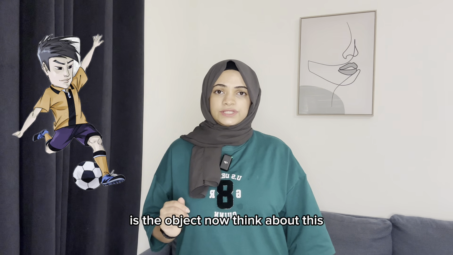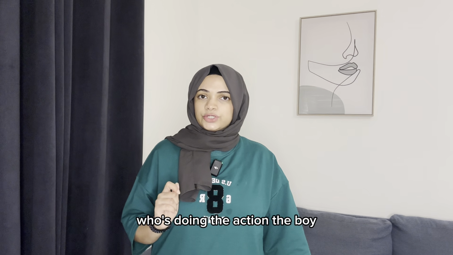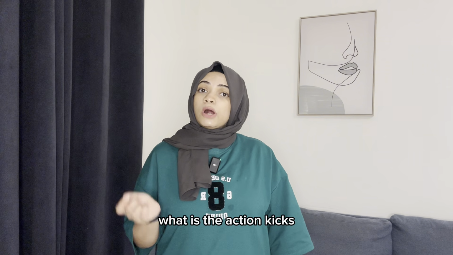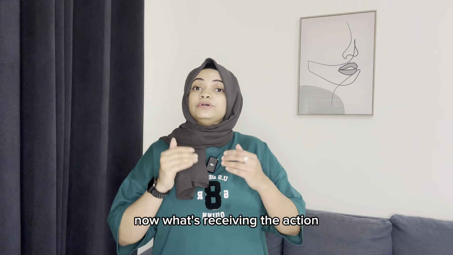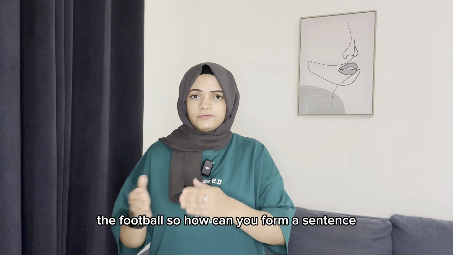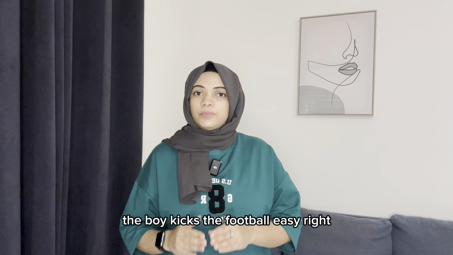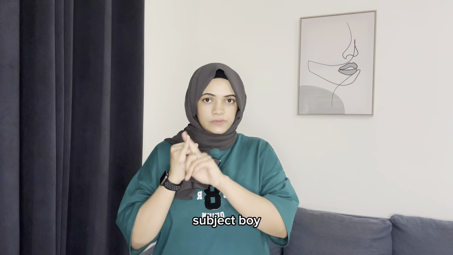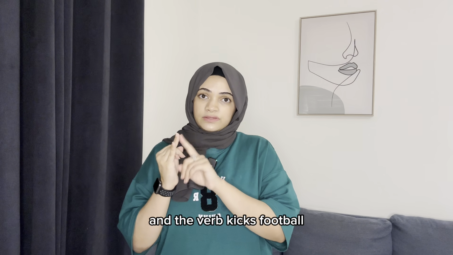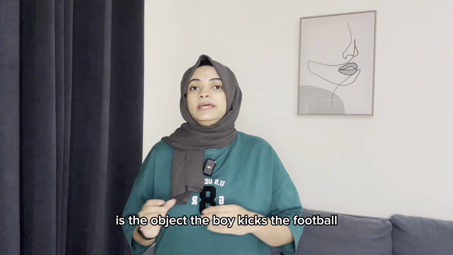Now think about this. A boy kicks a football. Who is doing the action? The boy. What is the action? Kicks. Now what's receiving the action? The football. So how can you form a sentence? The boy kicks the football. Easy, right? Subject, boy, and the verb kicks. Football is the object. The boy kicks the football.